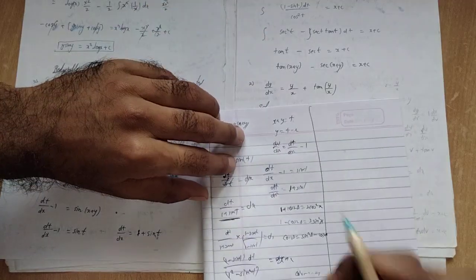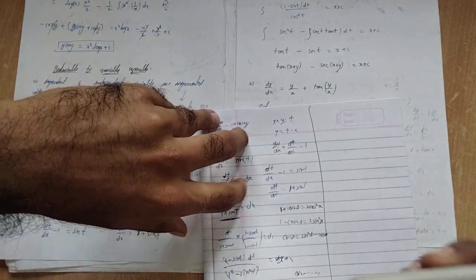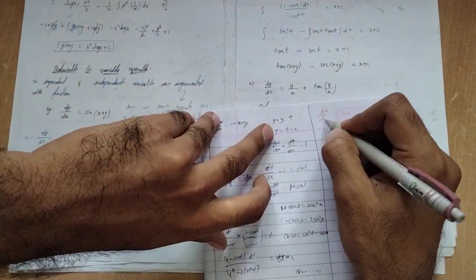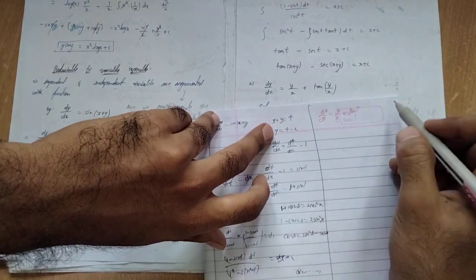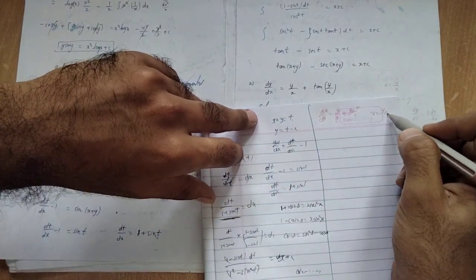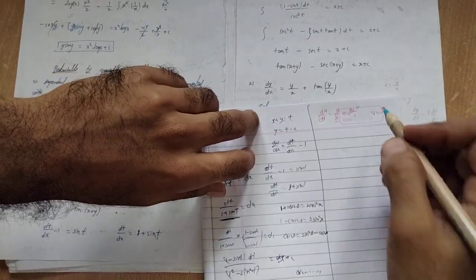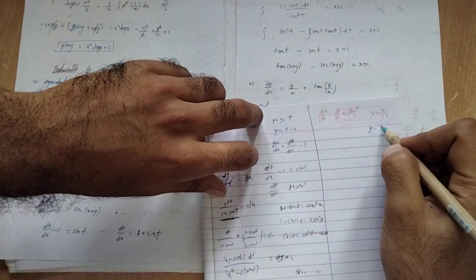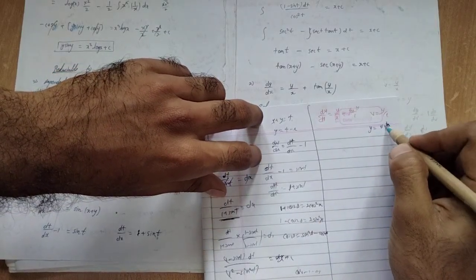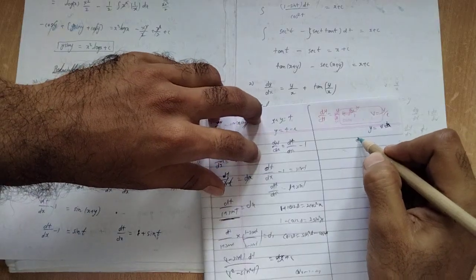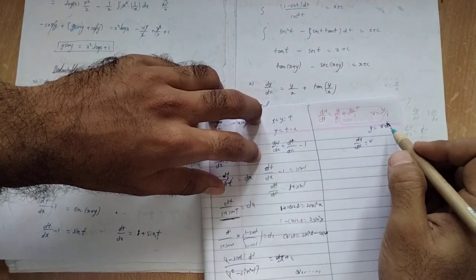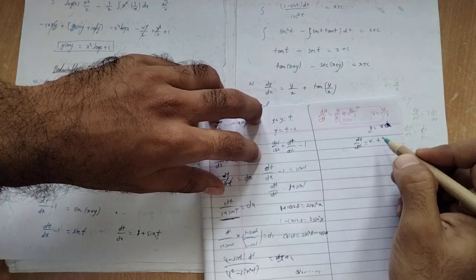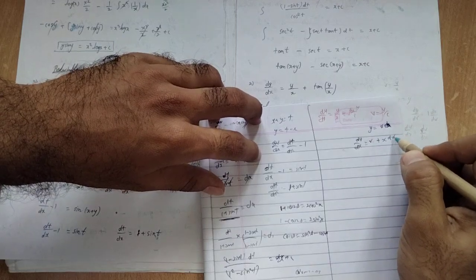So next one you can go for this one. Same, dy by dx equals y by x plus tan y by x, okay. Here we take v equals y by x, that's it. So y equals v x, okay. By the u v formula, dy by dx is v times 1, okay, plus x dv by dx, okay.